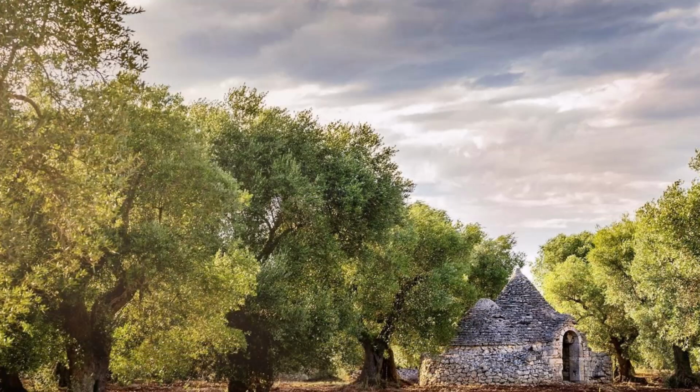Here we go. Let us see. Isn't that nice? It's a little house way back in a village. I assume there are other houses around. It's exactly what I'm talking about this time. An olive grove in Italy. This is the Bing desktop.